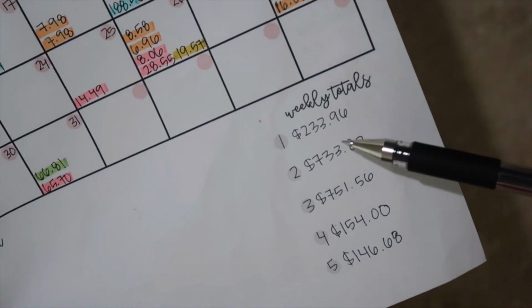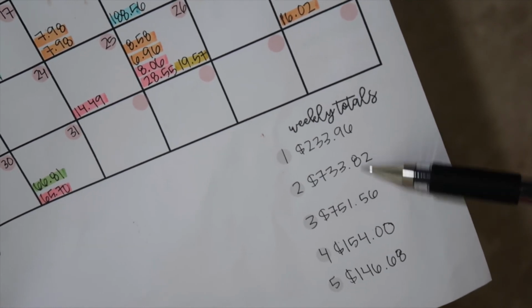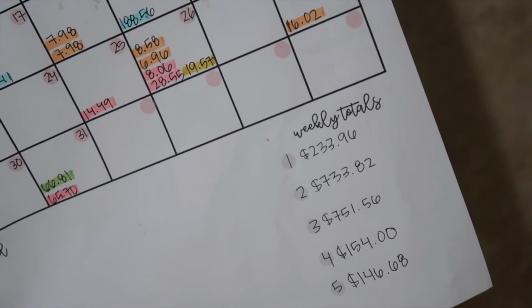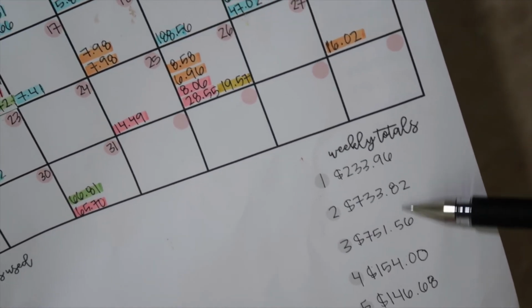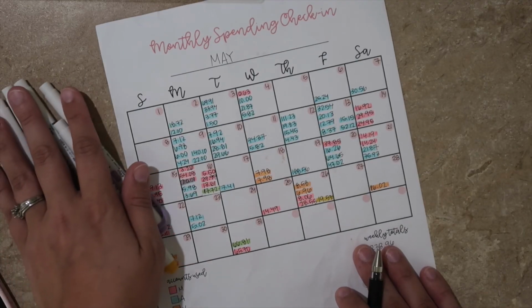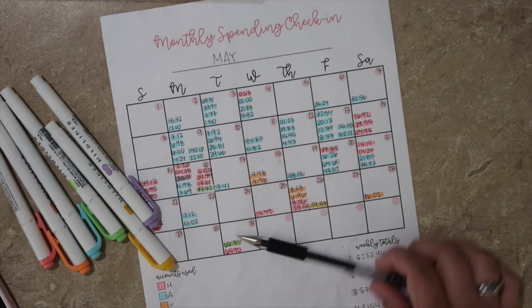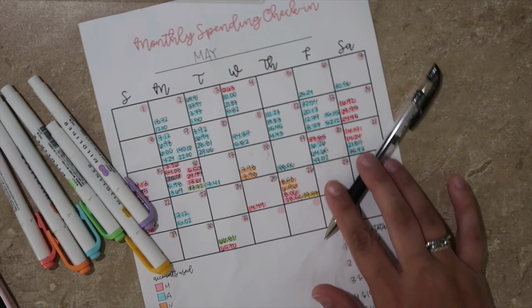Also, my weekly totals here are super high the first couple weeks, and then it drops. This is typically right around when we get paid these 2 weeks. That is my spending overview check-in for the month of May.